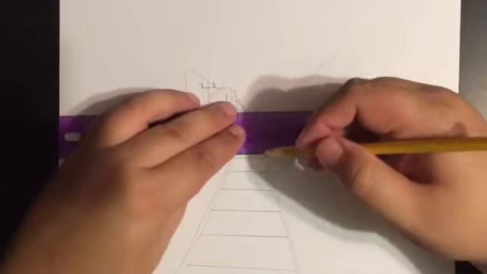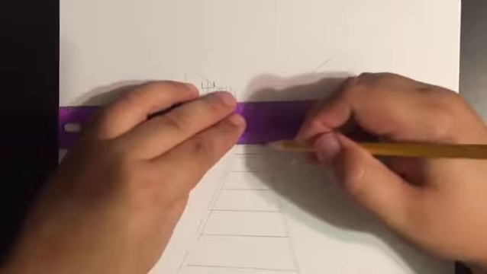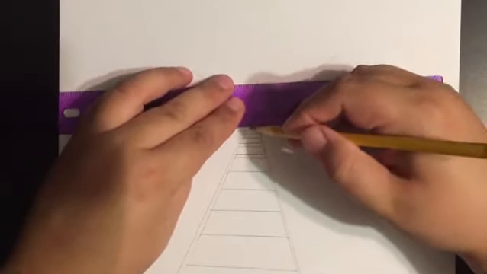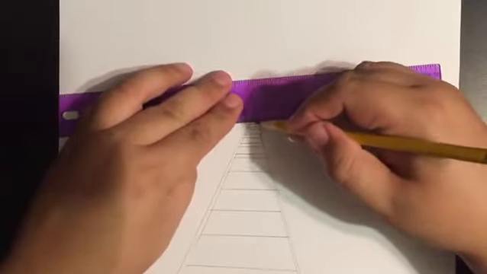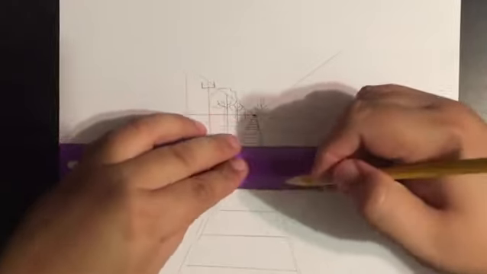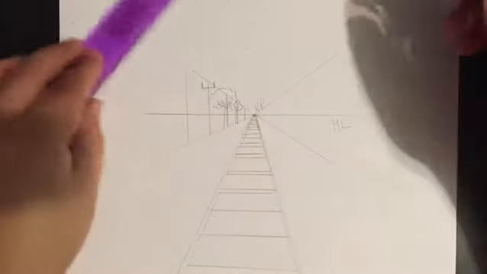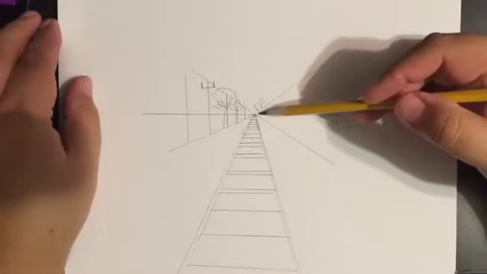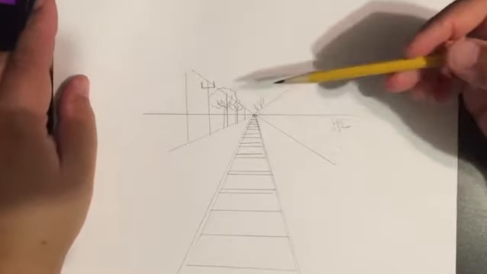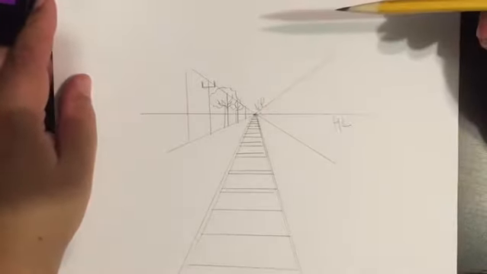So perspective is just kind of an optical illusion based on where your point of view is. And where your point of view is going to dictate how many vanishing points you might be seeing in a scene. So this right here is called 1-point perspective because there's one vanishing point.